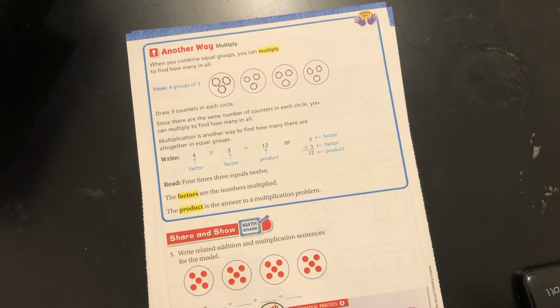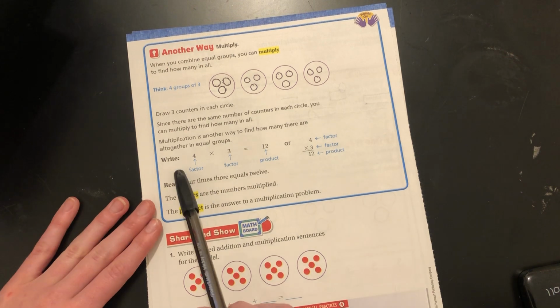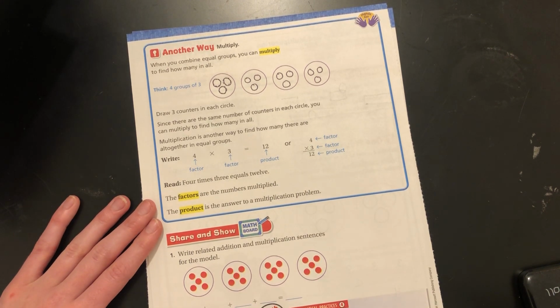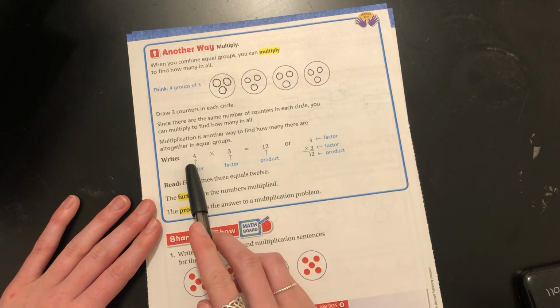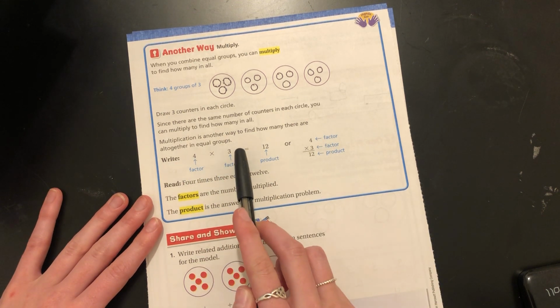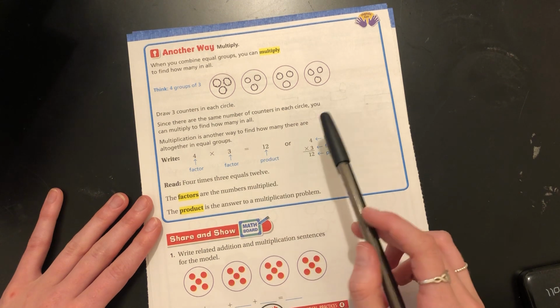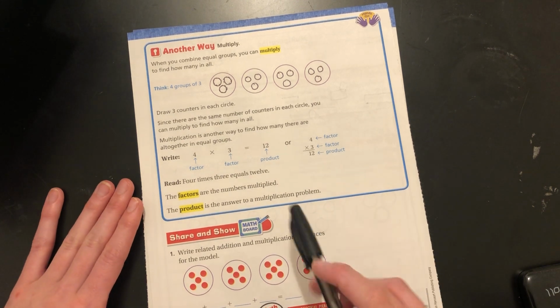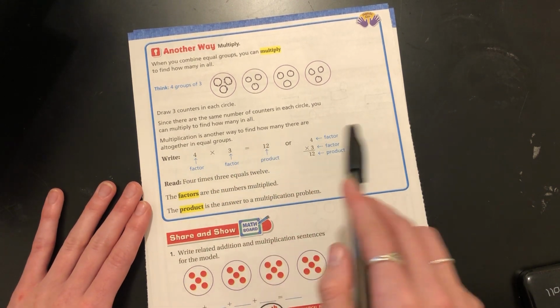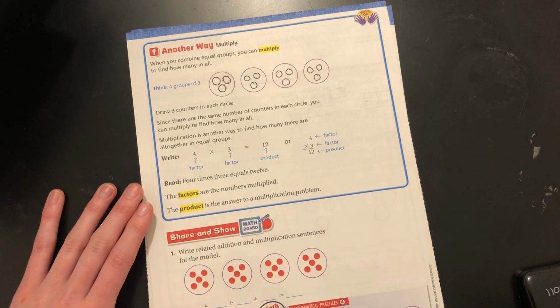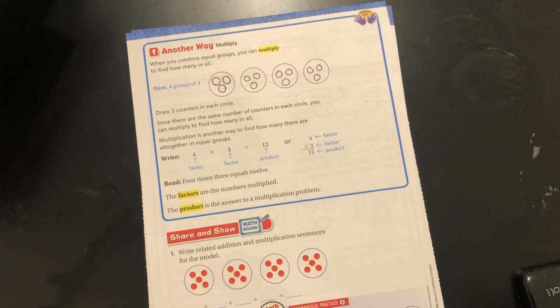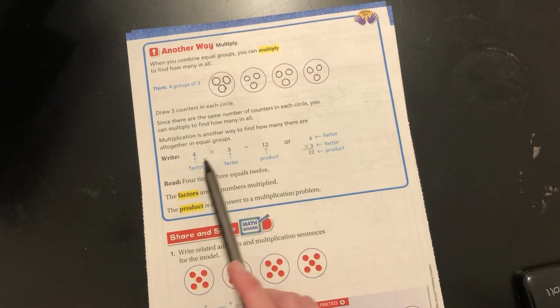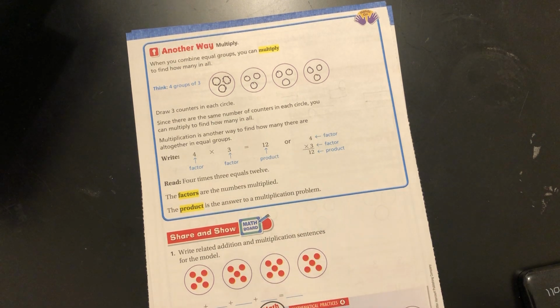So we write multiplication problems in 2 ways. The first is horizontally. The second way is vertically. So you can see here they wrote out 4 times 3 equals 12, or we can do it 4 times 3 equals 12. Can you think of another time that we can have the option to write it horizontally or vertically? If you're thinking about addition or subtraction, you are correct. When we do addition and subtraction, it's the same thing. You can write it horizontally or you can write it vertically.